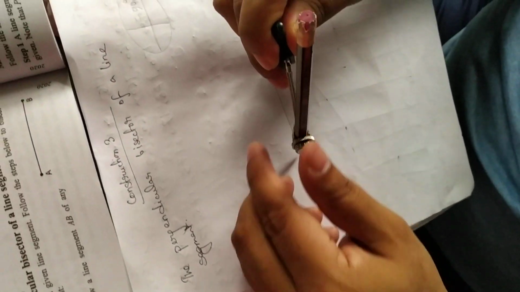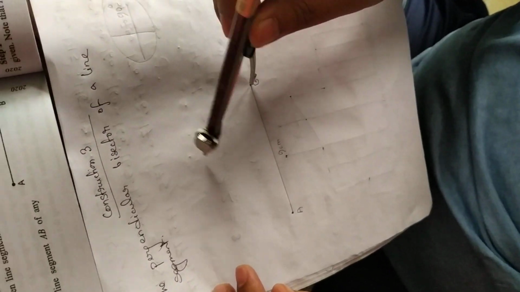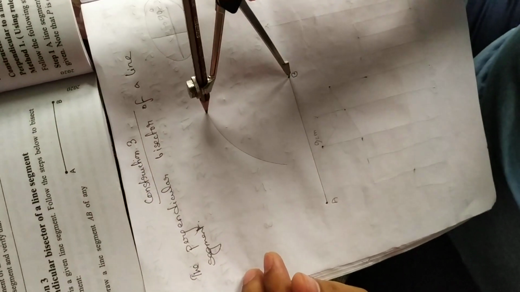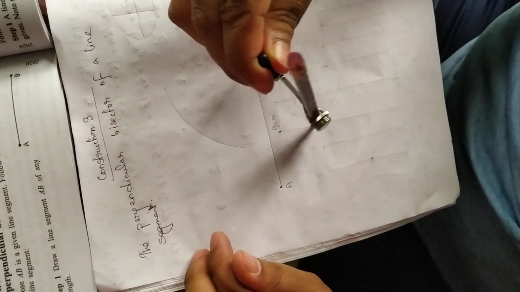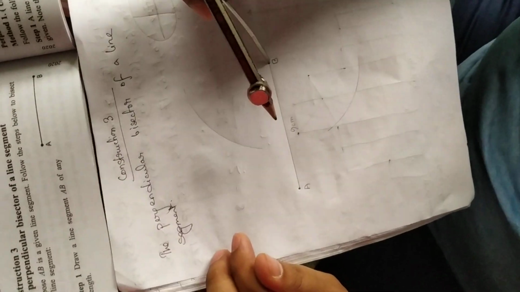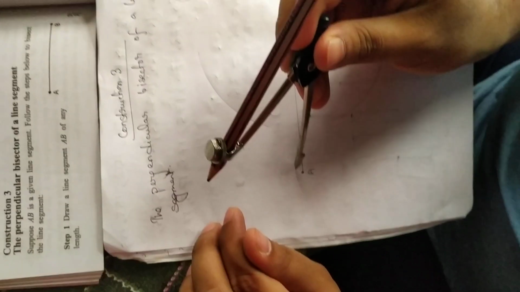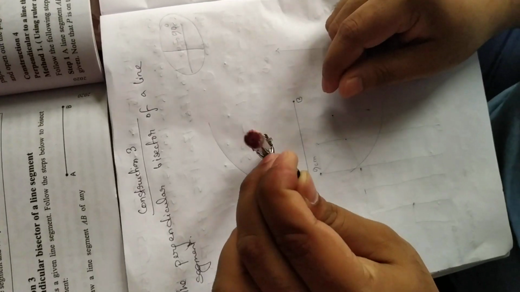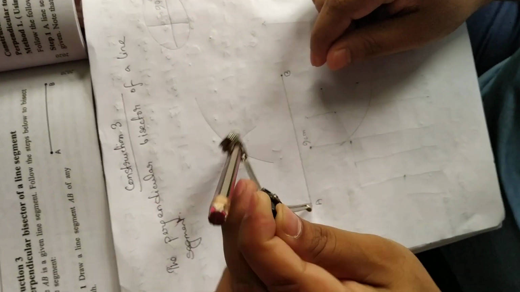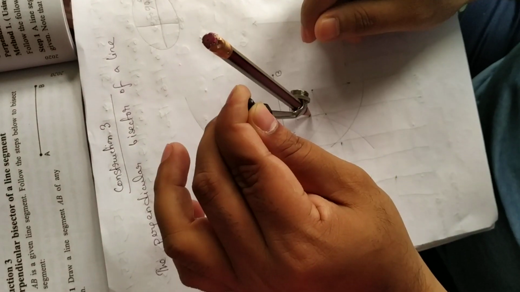I'm drawing an arc over here, and also an arc over here. Now with the same arc length, I draw an arc over here and an arc over here.